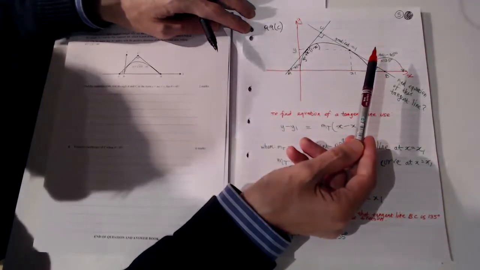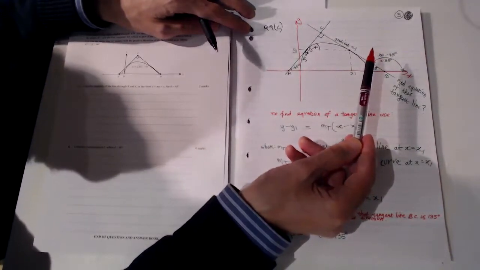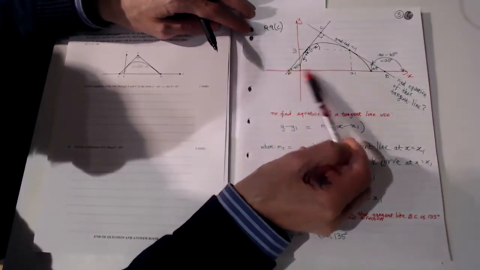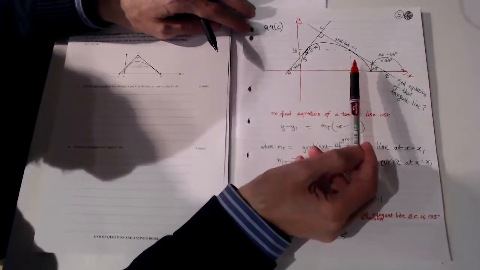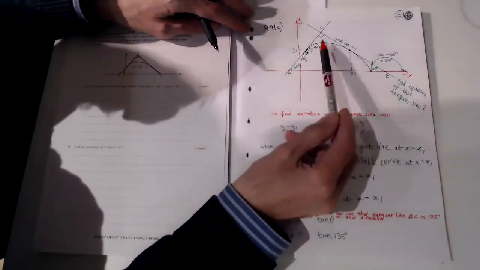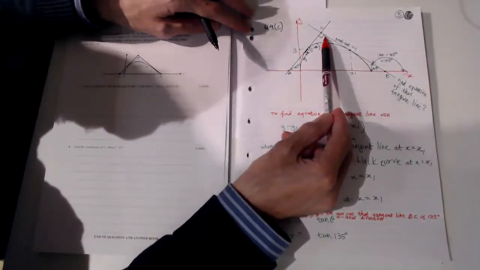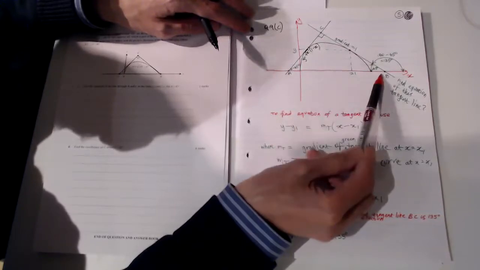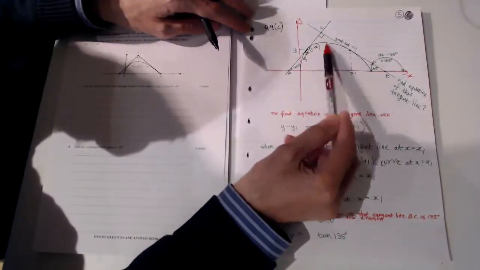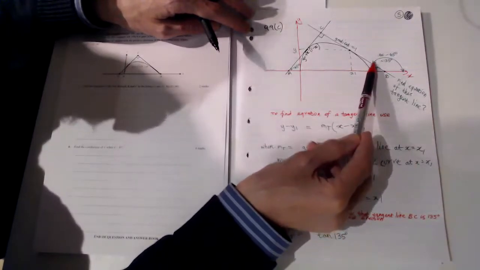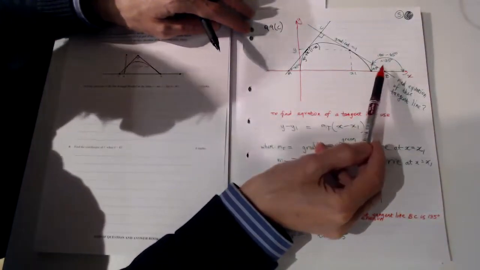Because the sum of all angles in a triangle is 180 degrees, that remaining angle in triangle ABC must be what? It's 45 degrees plus 90, that's 135 degrees, so that angle there must be 180 degrees minus 135 degrees, 45 degrees. And then that outside angle must be what?